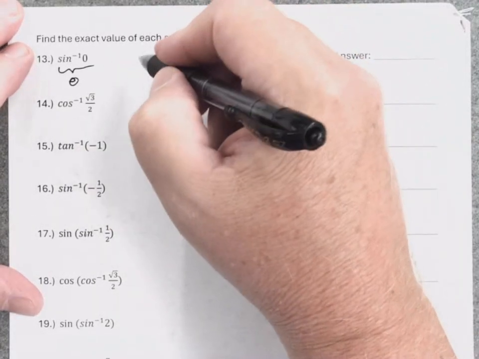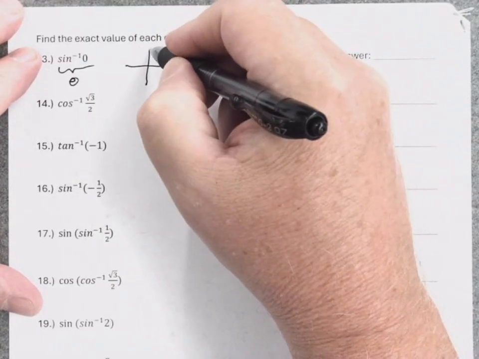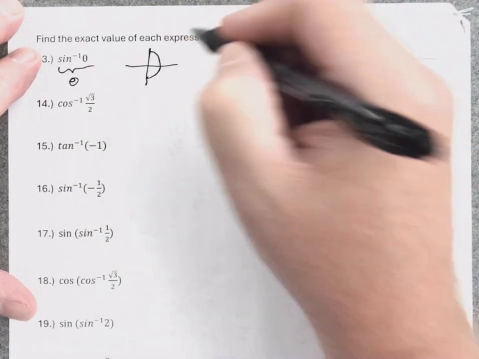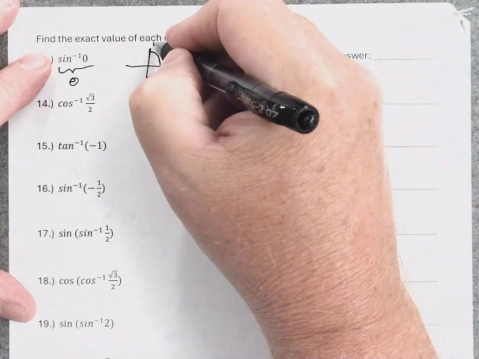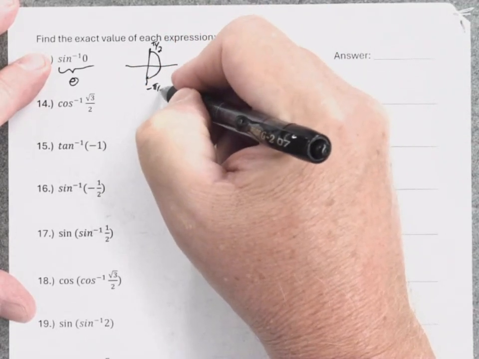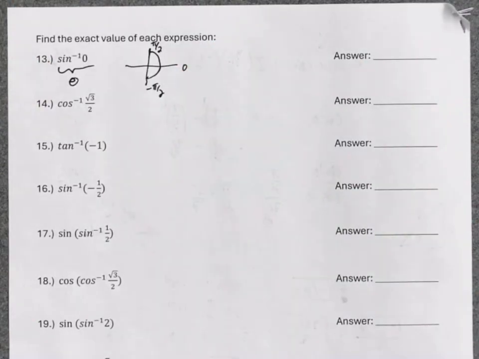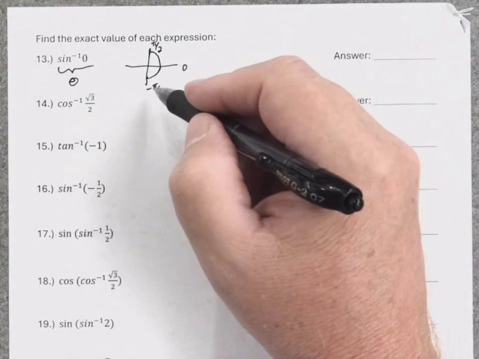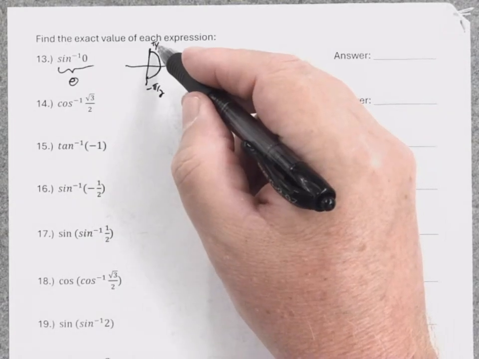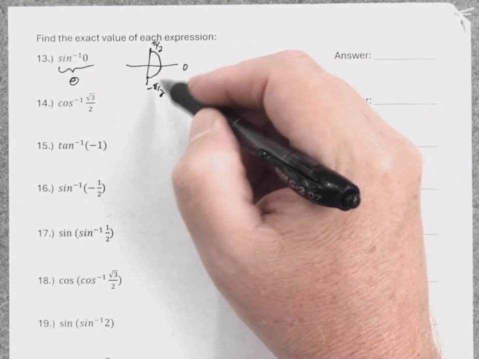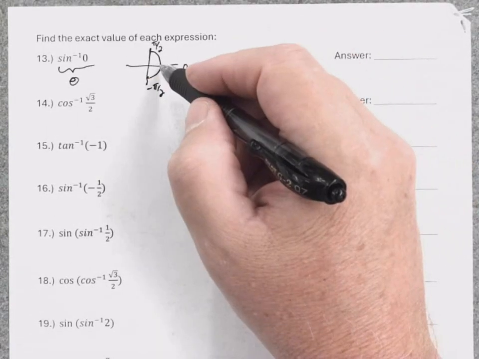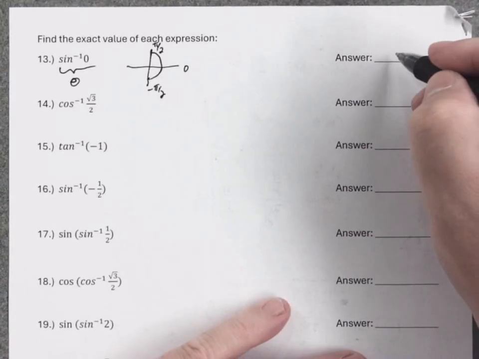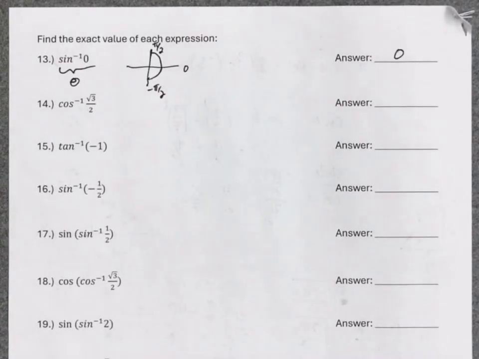But don't forget, when we're looking for sines and tangents, the angle can only be in the right half of the unit circle. And don't forget also that when we label this unit circle, you have minus pi over 2 in the bottom and then pi over 2 in the top. So now I'm looking over here and I'm saying, what's the angle over here where the sine is 0? Where the sine is 0 at angle 0. So it's pretty straightforward. The answer should be 0.